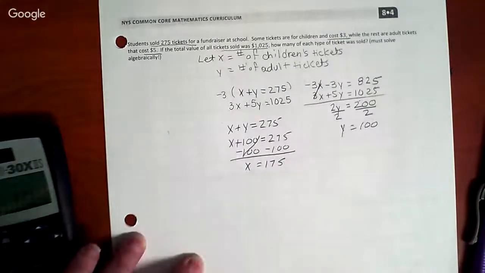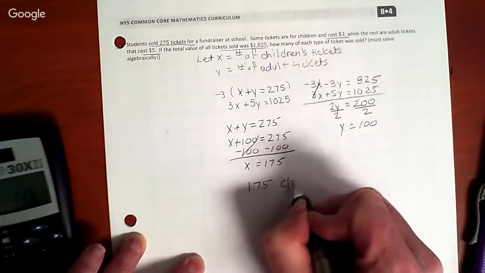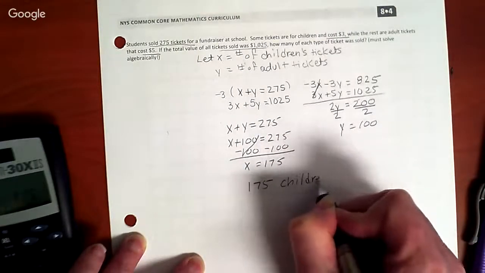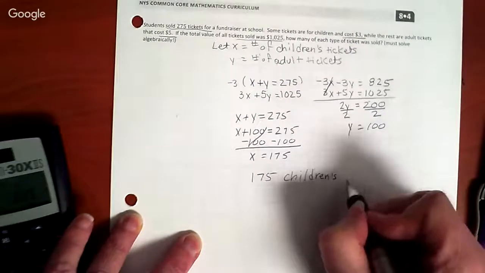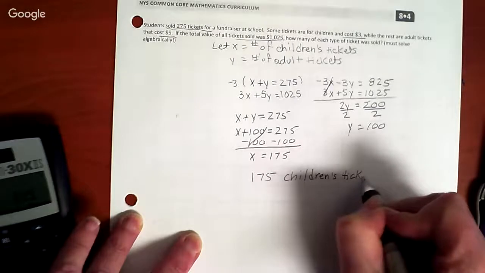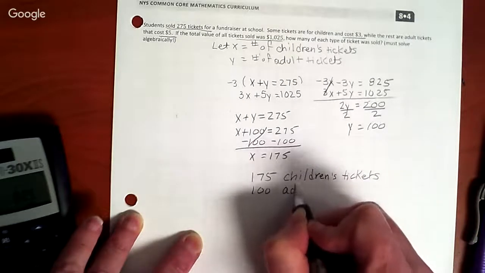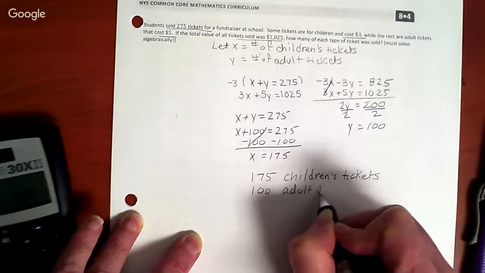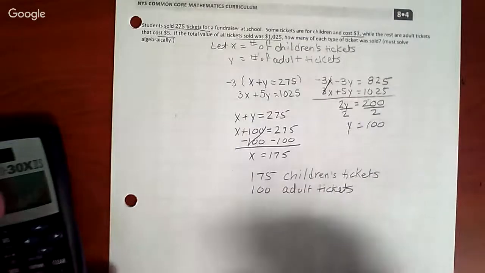So there are 175 children's tickets and 100 adult tickets. Okay? Next.